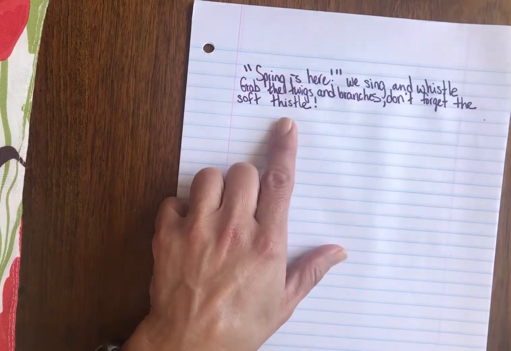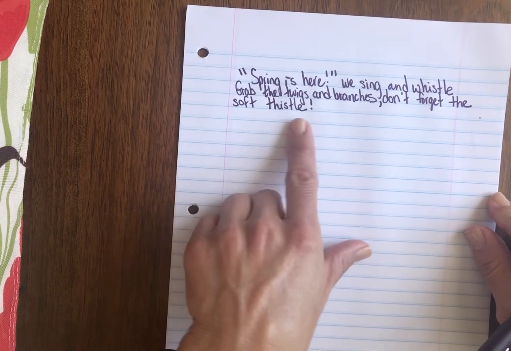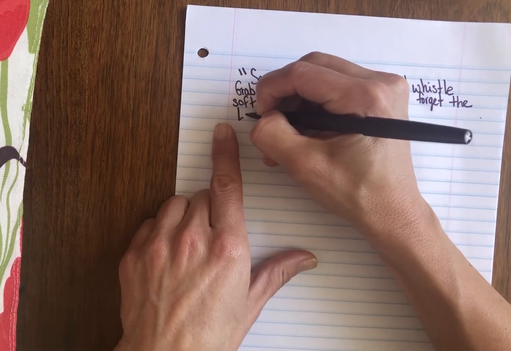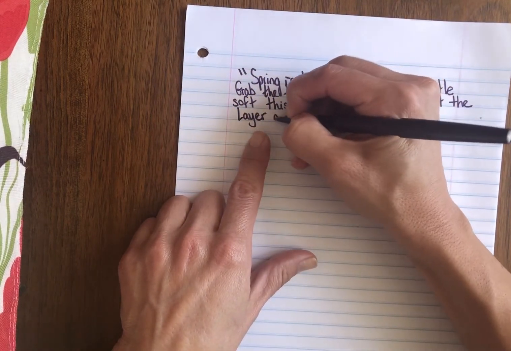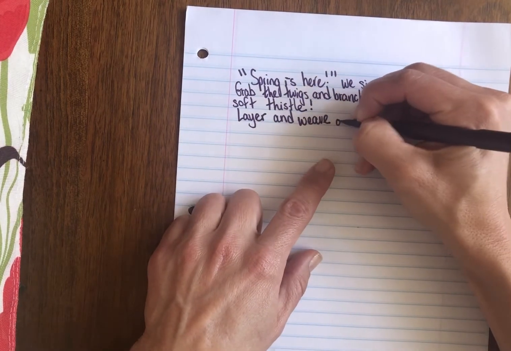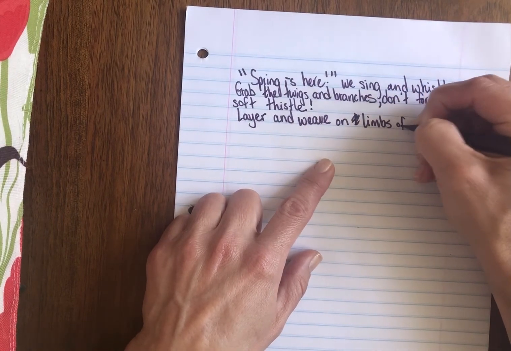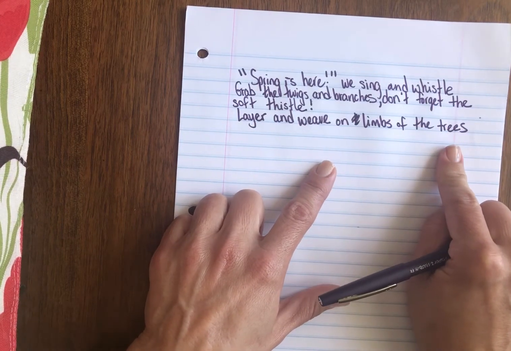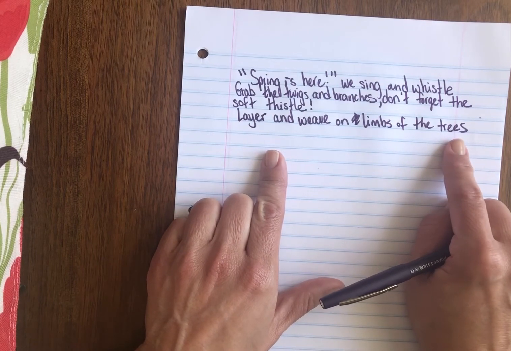So this is kind of more of a stanza where the birds are being bossy with each other about how to build their nest and what they need to make sure they have. My next line in this stanza, because they haven't finished building their nest yet, is "layer and weave on limbs of the trees, on limbs of the trees." Notice my ending word is trees right here. So I have to think about a word in my next line that's going to rhyme with trees.